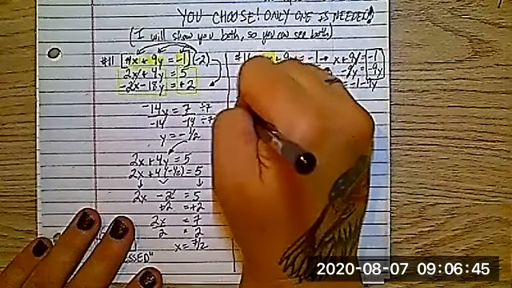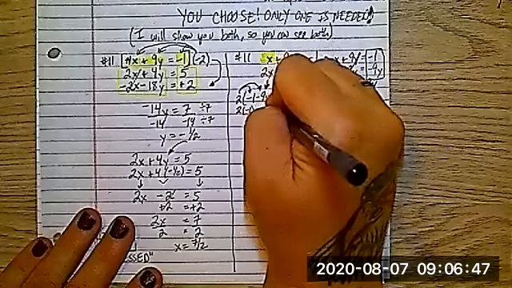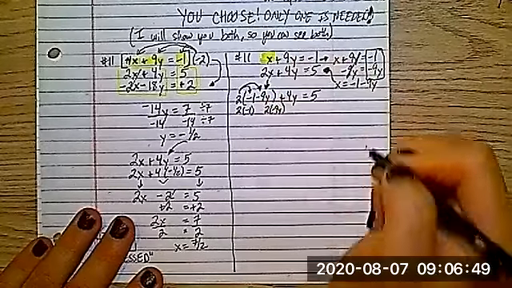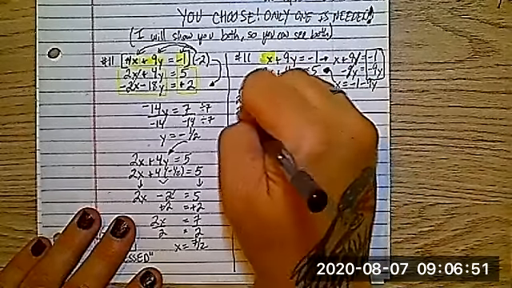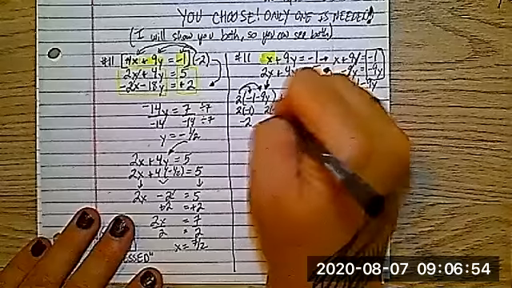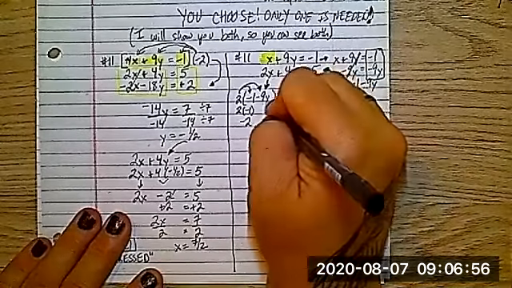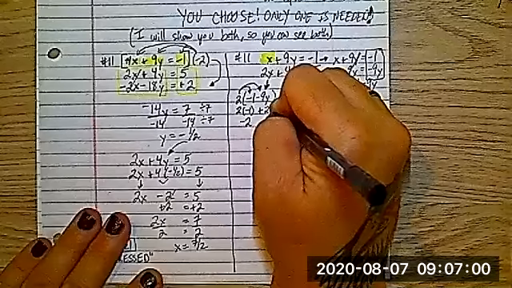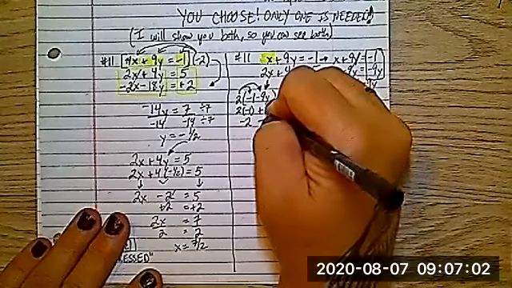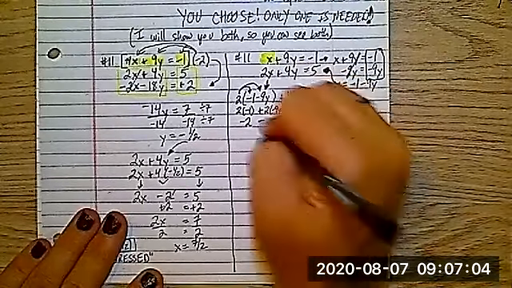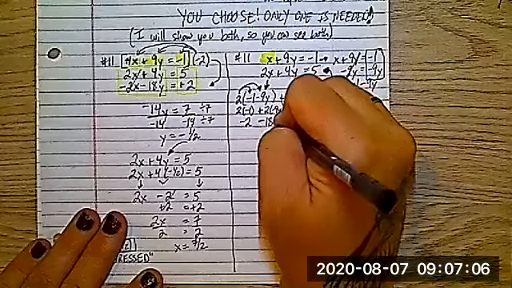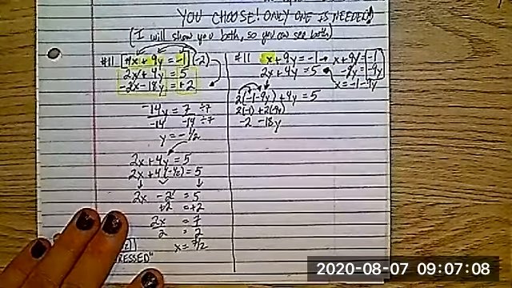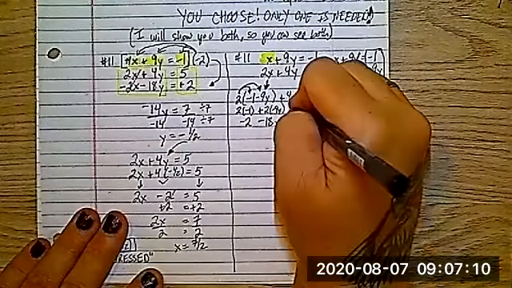So 2 times -1 and 2 times -9y. That's going to give me -2 here, and then over here, sign, number, variable. The 2 is positive by default, so positive times a negative is a negative. Numbers, 2 times 9 is 18, variable y. And now I'm going to bring down everything else.